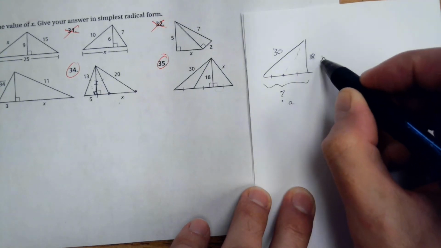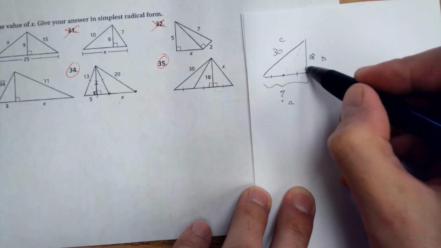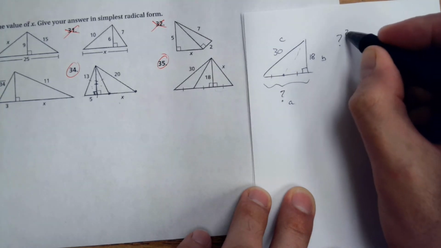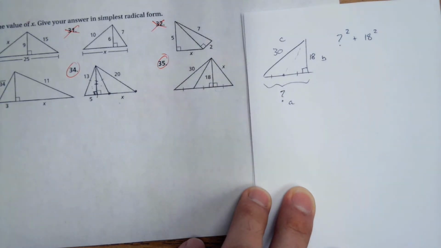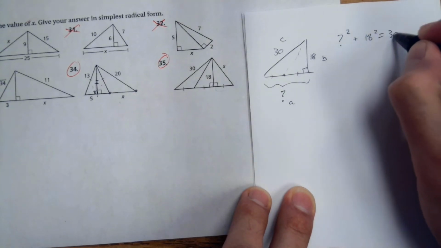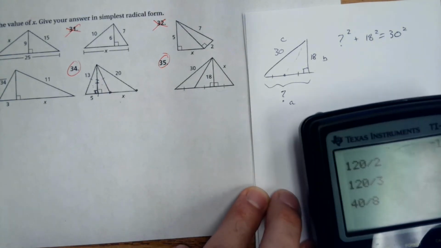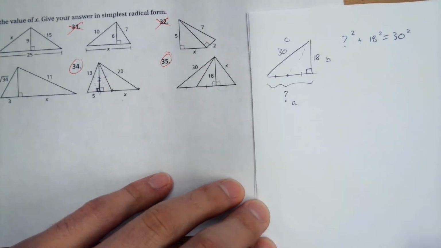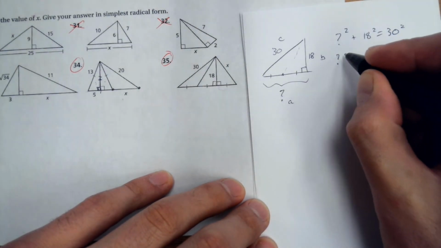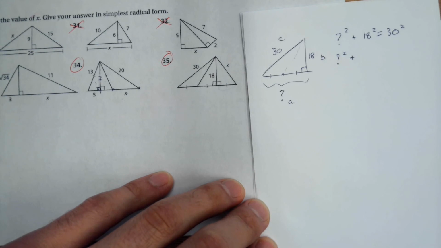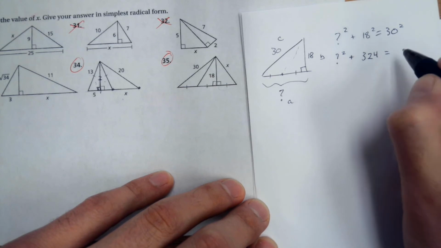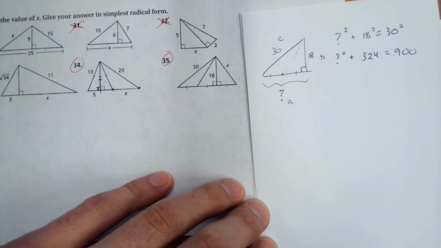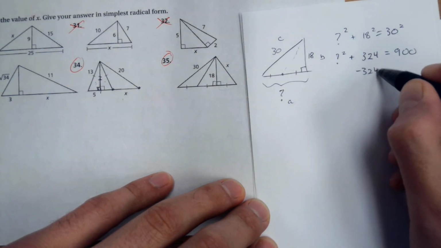So this will be my A, B, and C. C is always the longest. This is a right angle. So question mark squared plus 18 squared equals 30 squared. So then I have, what here? Question mark squared plus 18 squared, what is that? That's 324 equals 30 times 30, which is 900, I believe. Of course. Subtract 324.